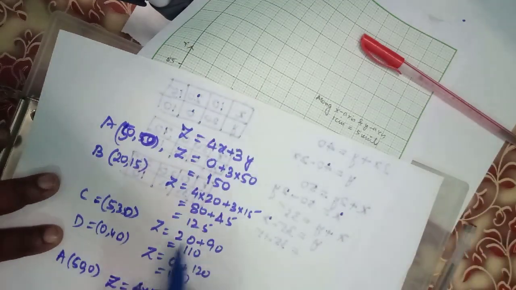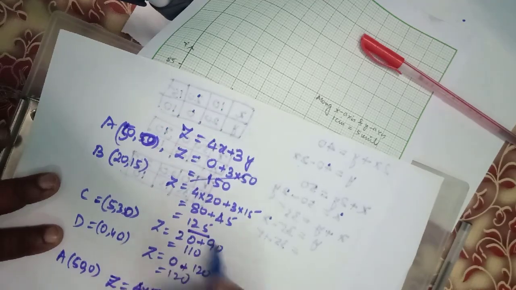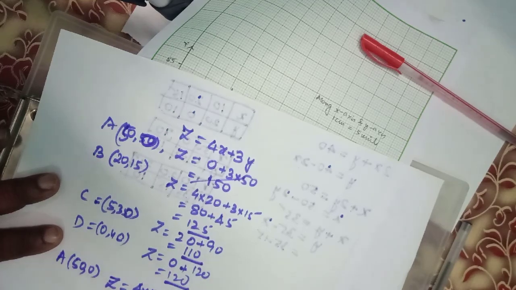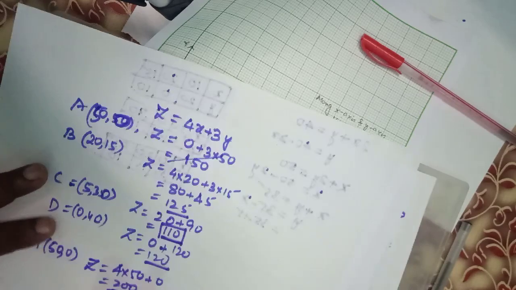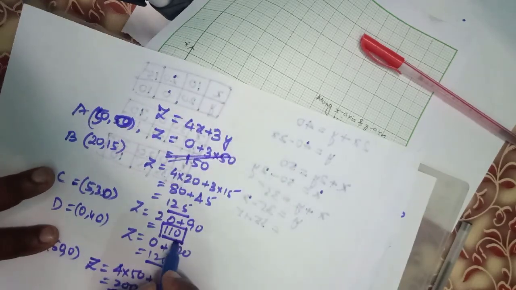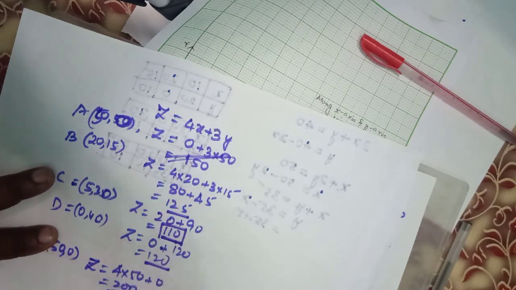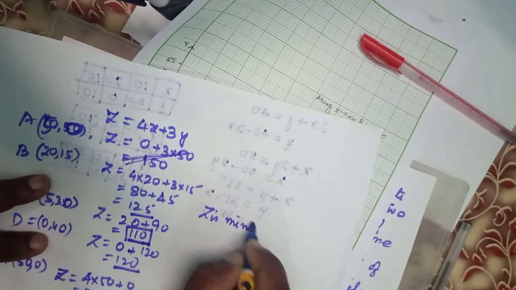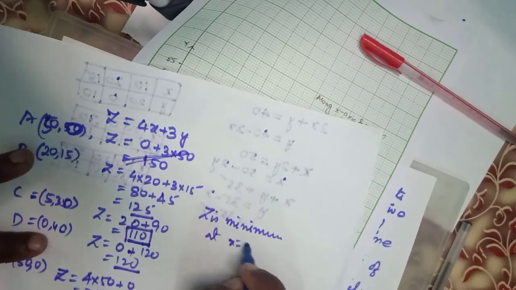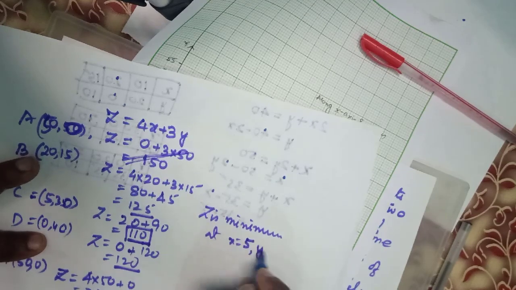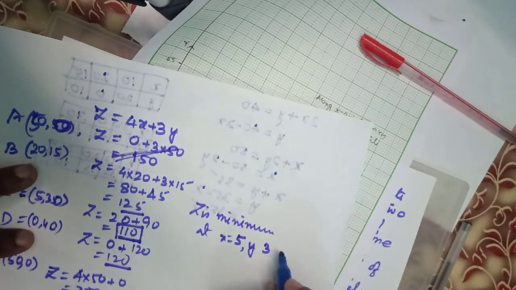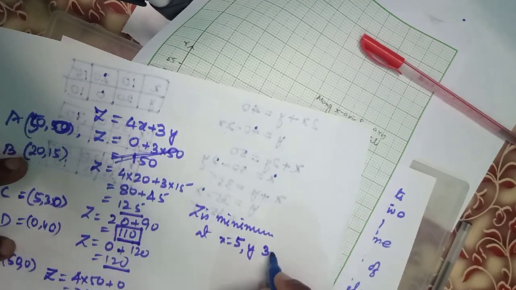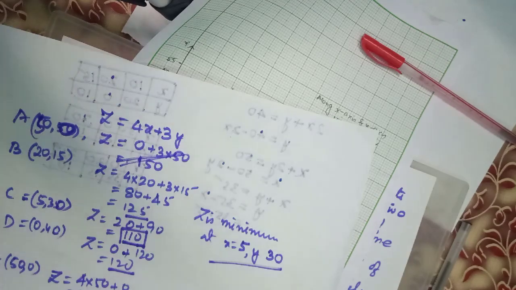Now what we notice is these are the values: 125, 110, 120, 200. Among them 110 is the least value, and the other values are greater. So z is minimum at x equal to 5 and y equal to 30. These are the values of x and y which satisfy the constraints as well as the optimization condition.